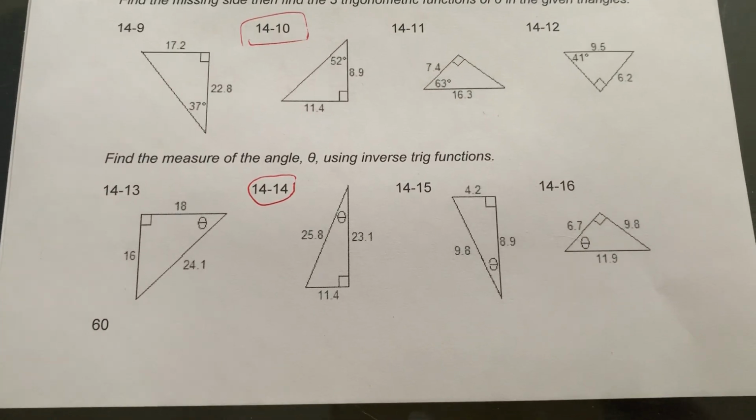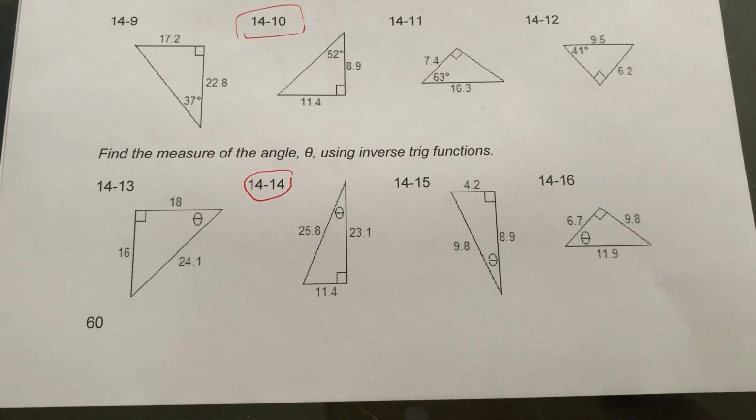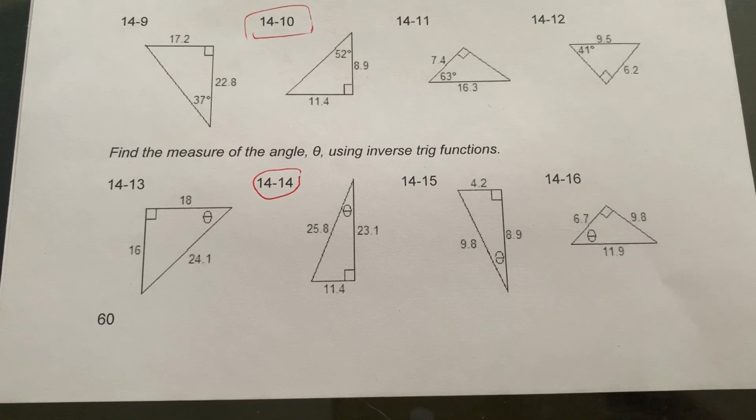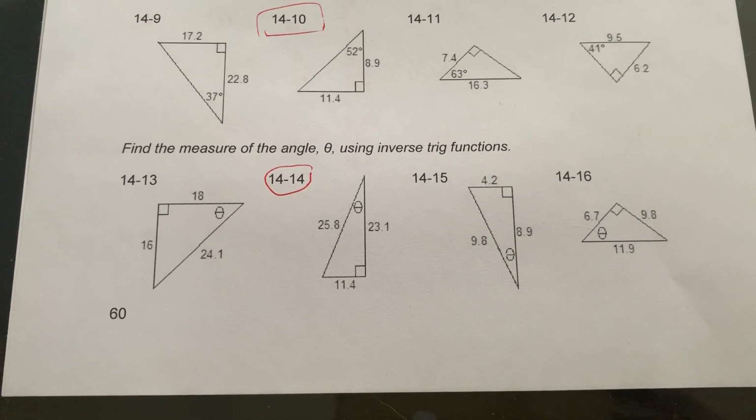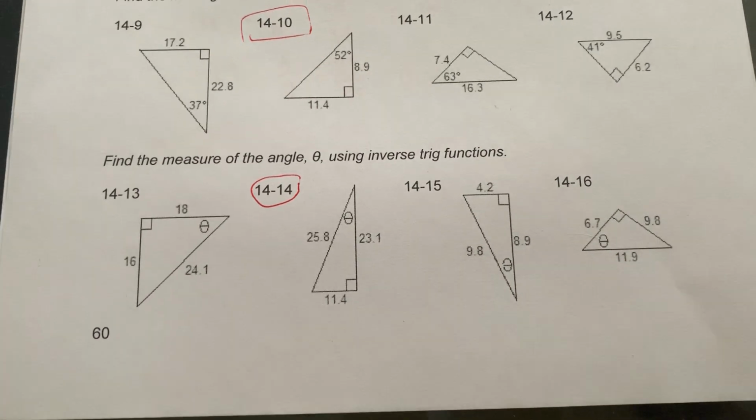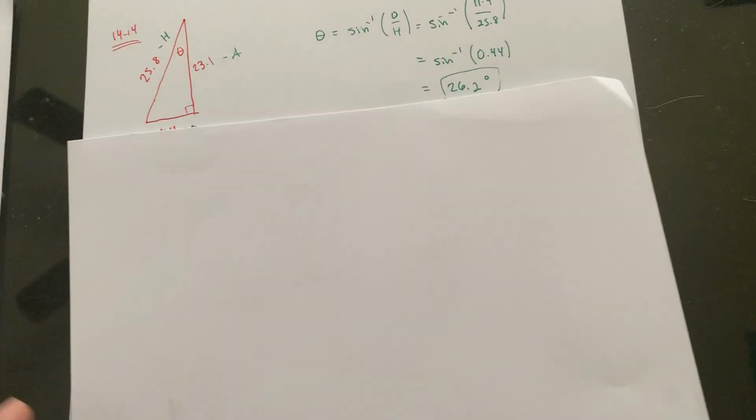If we do another one, pulled from the homework. You guys are doing the odds for homework in this section, so I'm doing some evens as an example. So if we take number 14, 25.8, 23.1, and this 11.4, I'll shift over to where I've got it written out.